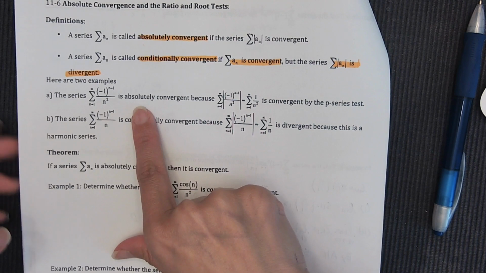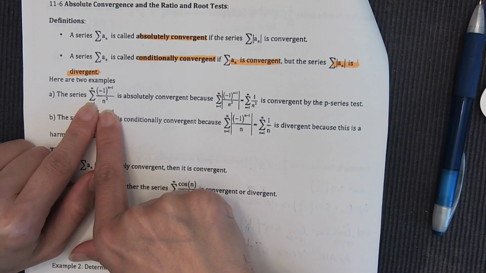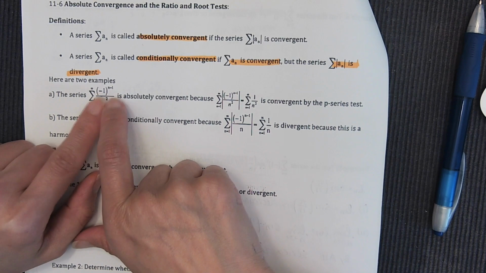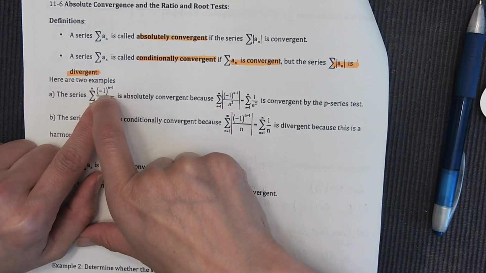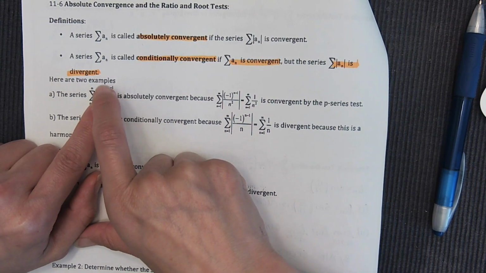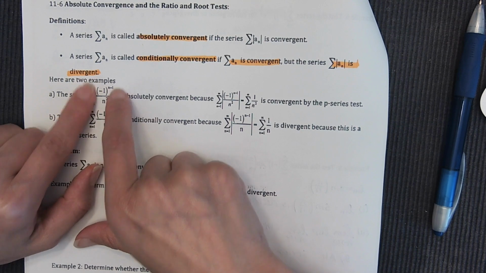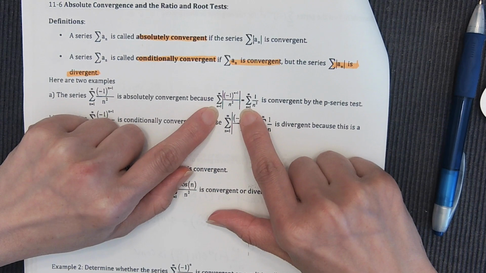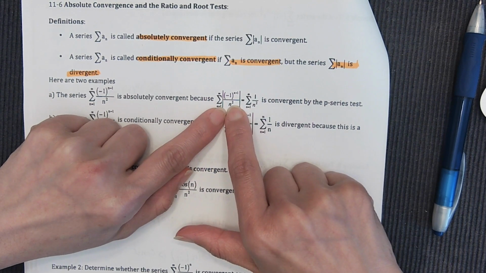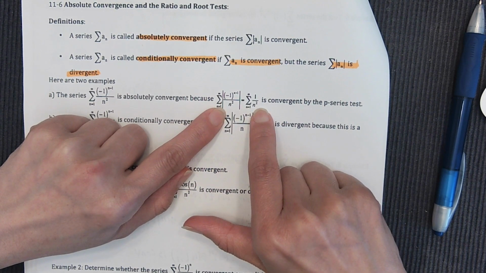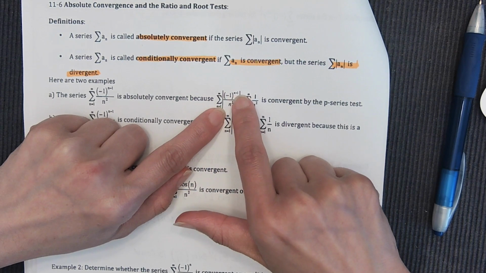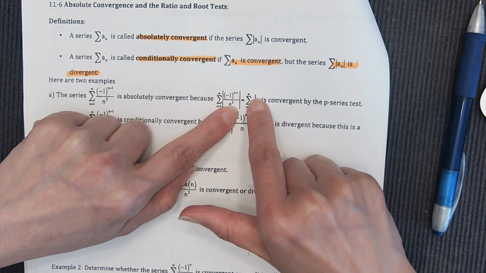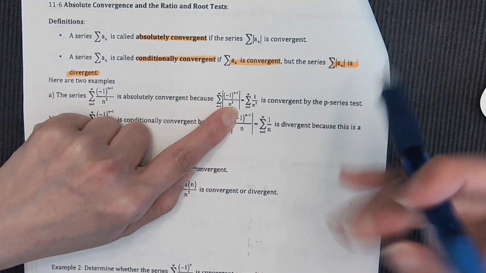So look at the example. Look at this one: negative 1 to the n minus 1 over n squared. I know this is an alternating series happening: negative, positive, negative, positive. So let's take the absolute value here. If I take the absolute value, n squared is always positive, nothing changes. But the negative 1, I know plus or minus is happening. If you take the absolute value, everything is positive. That's why it's only 1.